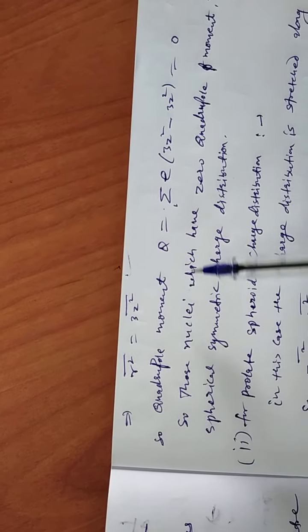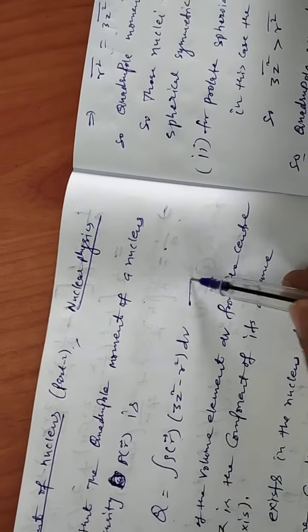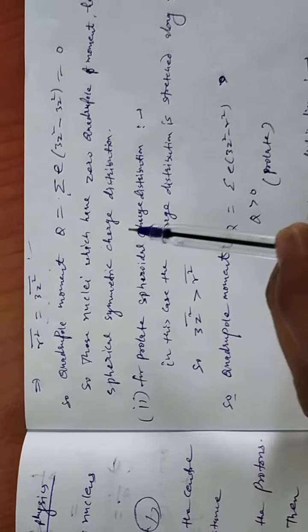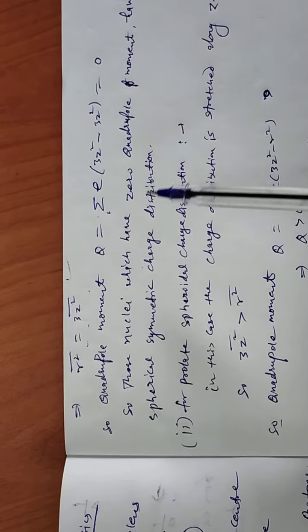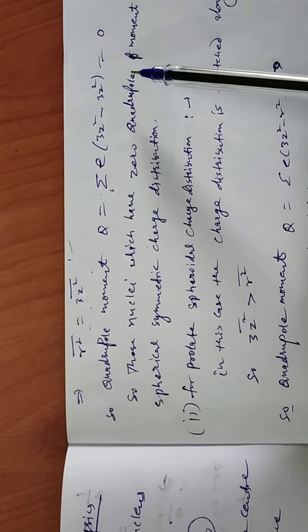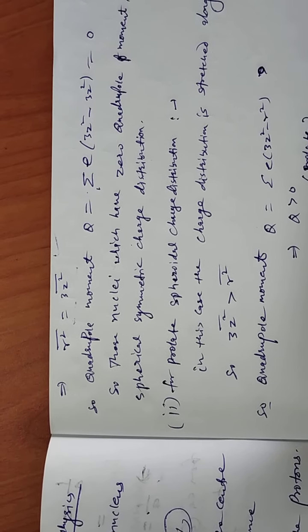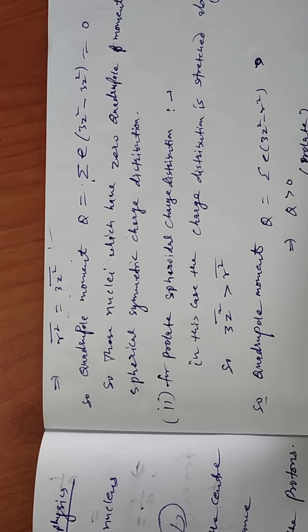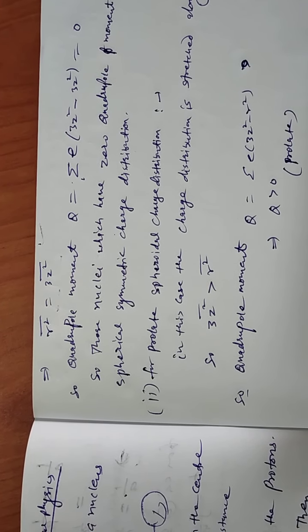If we put this value in the first equation, then Q turns out to be 0. So in the case of a spherically symmetric charge distribution, the quadrupole moment of the nucleus is 0. In other words, if the quadrupole moment of a nucleus is 0, then the charge distribution is spherically symmetrical.